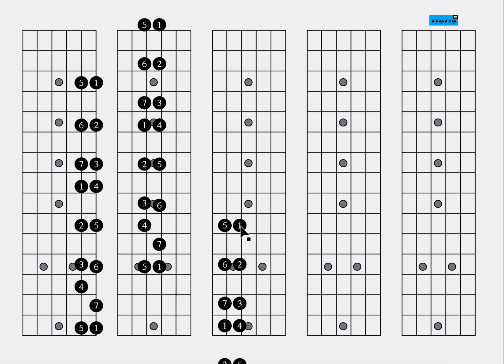Basically anywhere you can find your 1 where there's still a string behind you. Oops, I did that wrong. It's here. And so if we start on the 1 there, and then similarly there's a G right here on the D string.